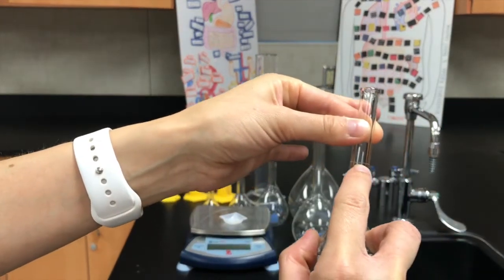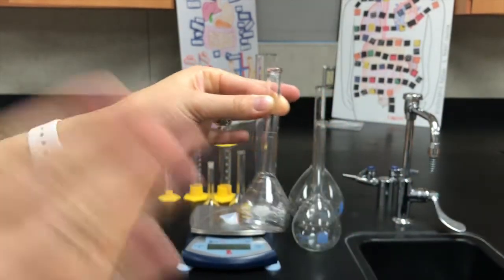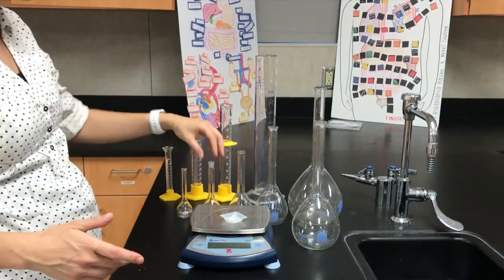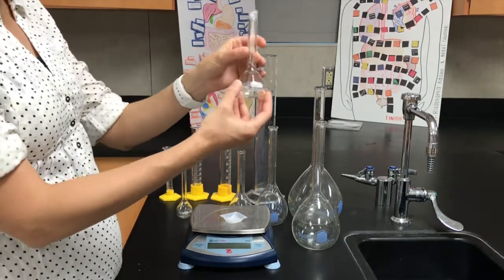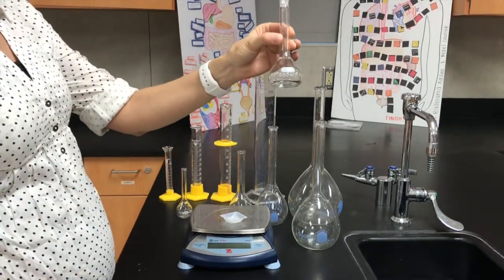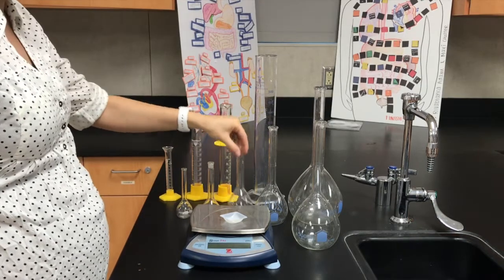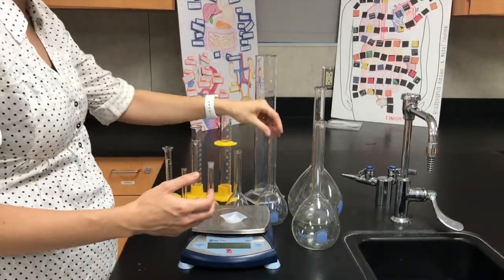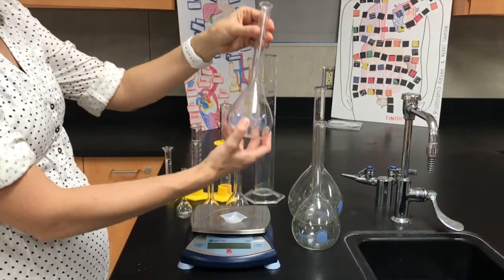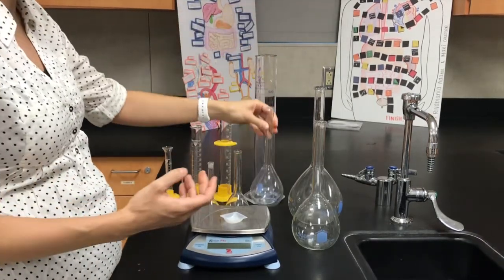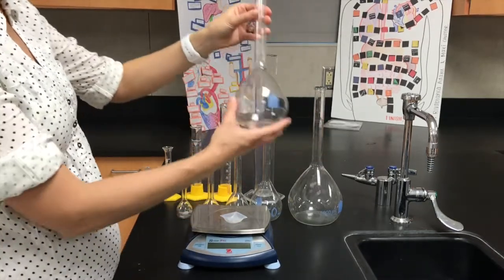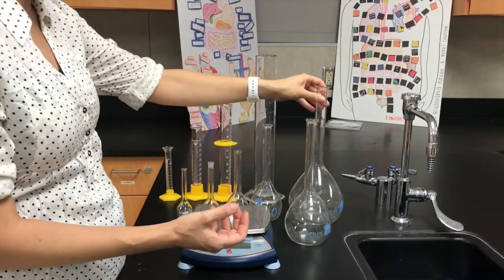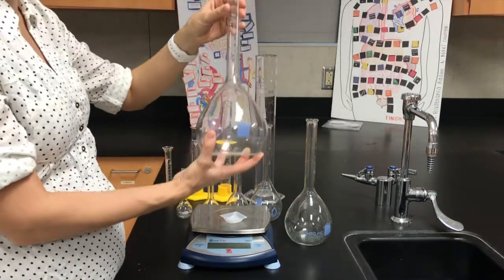The reason I'm choosing a volumetric flask is because that is the most accurate way of measuring larger volumes that we have. So that's 25 mils. If you want a volume of 50, you can use a 50 mil volumetric flask. If you want 100 mils, you have a 100 mil volumetric flask. If you want 250 mils, 250 mil volumetric flask. If you want 500 mils, you're going to use a 500 mil volumetric flask. Or if you want 1,000 mils, we've got this big 1,000 milliliter volumetric flask.